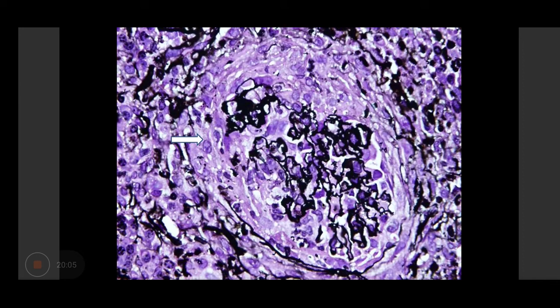This is again a silver stain slide of a patient with ANCA-associated glomerulonephritis. If you trace the Bowman's capsule, then in this area where the white arrow is, you will see that you cannot see the Bowman's capsule at all. So in this entire part, it is disrupted and broken down.